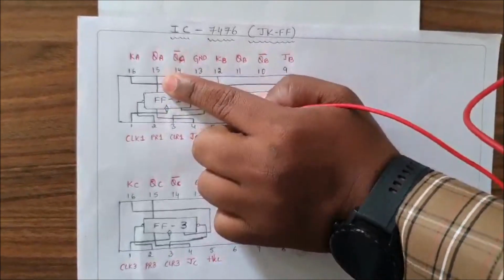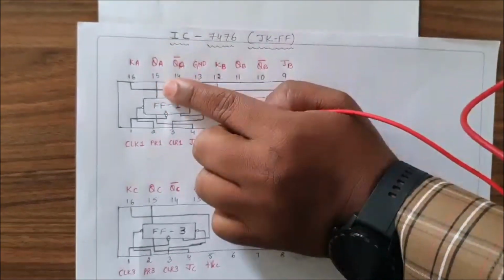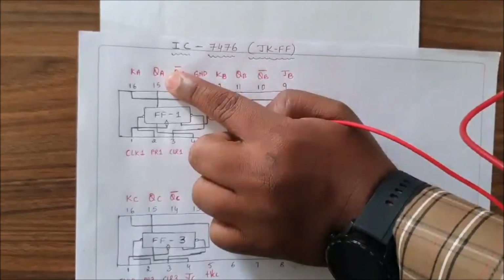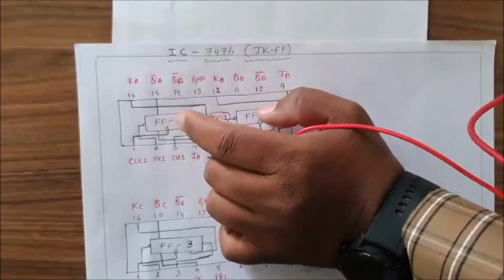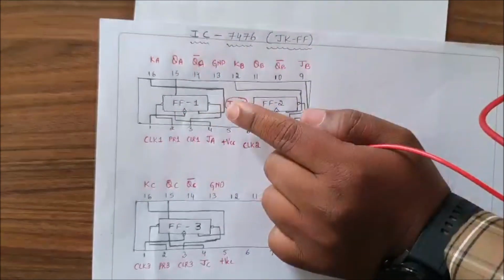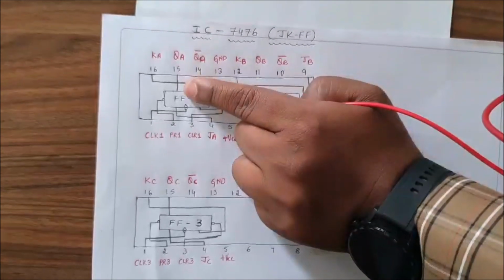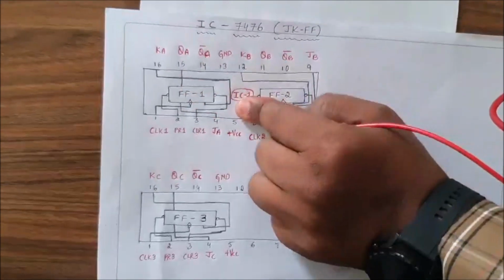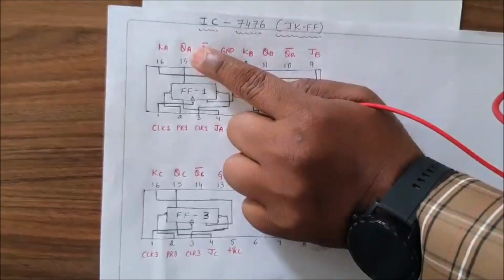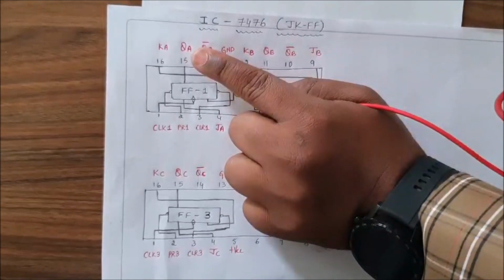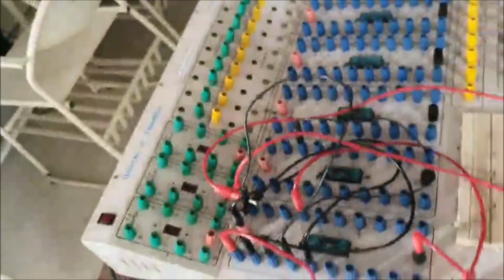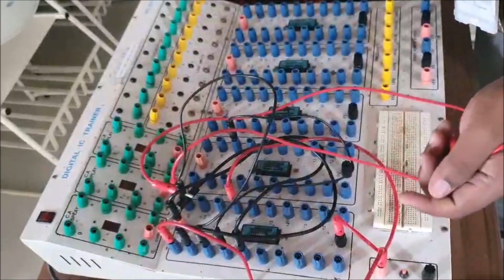Now we are left with the output. So the output is from the 15th pin, that is QA. Okay, now I will take one patch cord. One end is connected to the 15th pin of IC1, another end is connected to the QA. QA is nothing but the output. See here, one end is connected to the 15th pin.